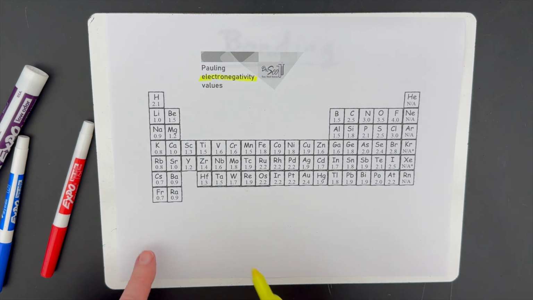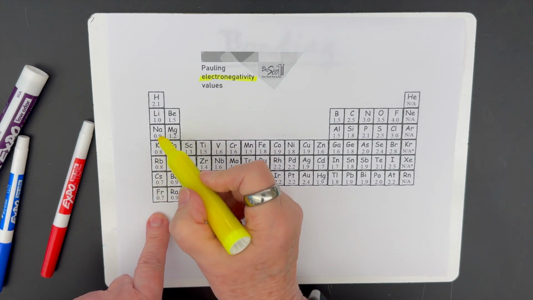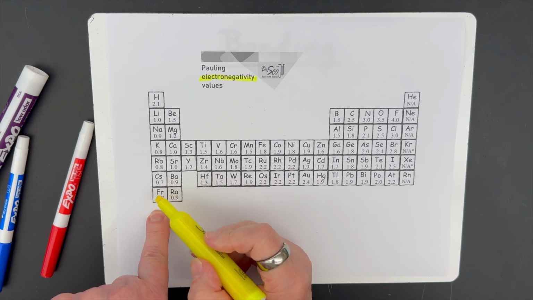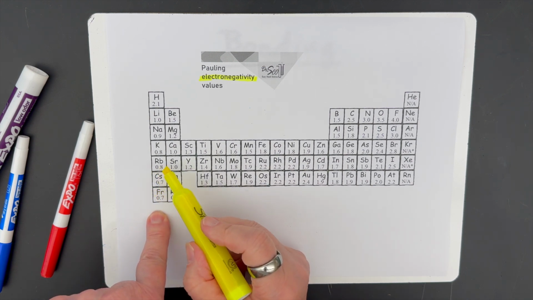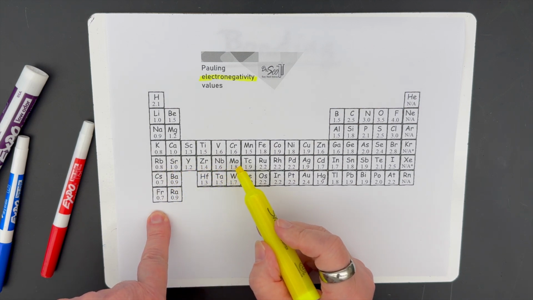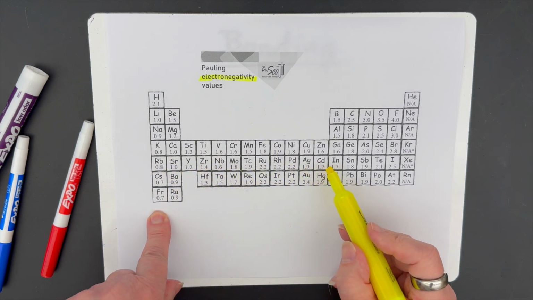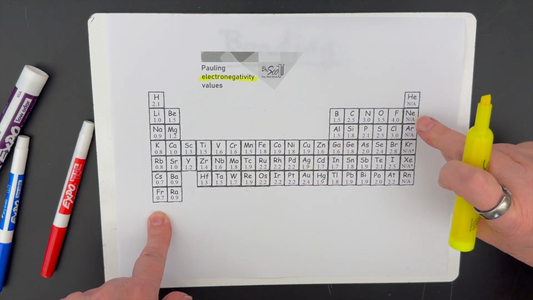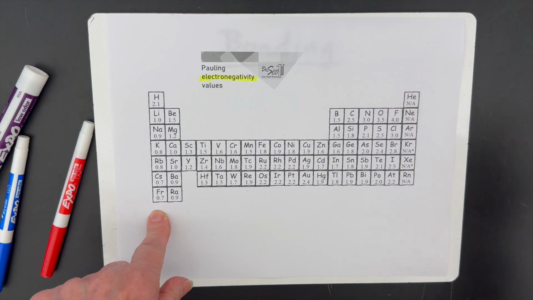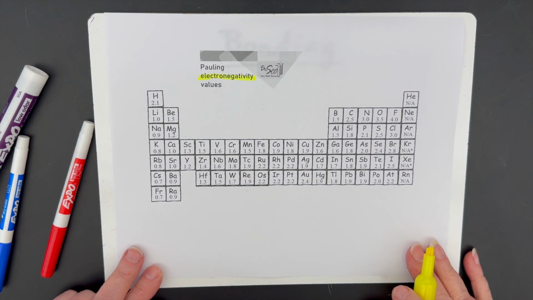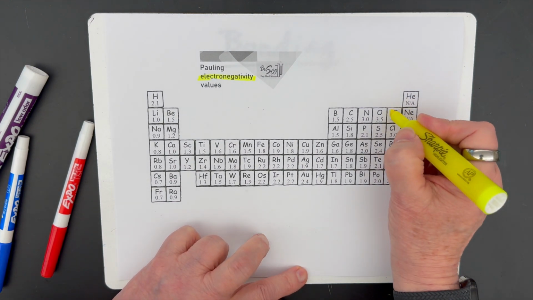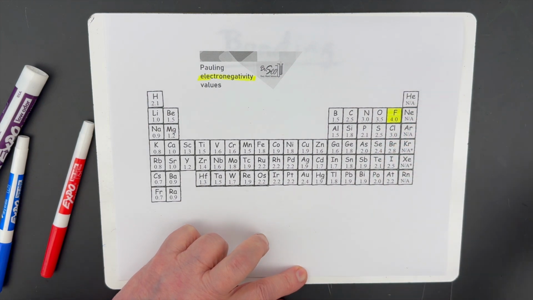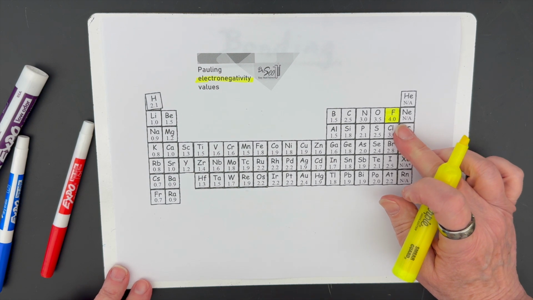And if we look at this, we'll see that over here, 0.7 has a very low electronegativity. And as we move across, 1.8, 2.2, we notice that it starts to increase until we get to fluorine, which has an electronegativity of 4. This is our highest on the whole periodic table. So fluorine is a big bully.